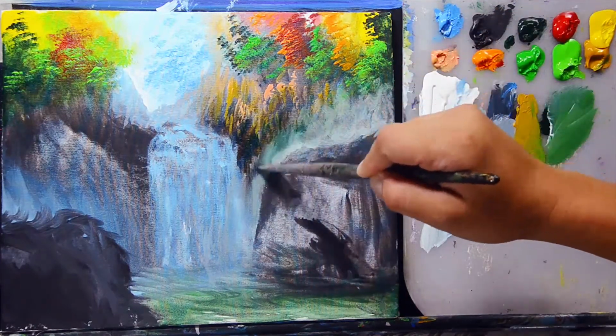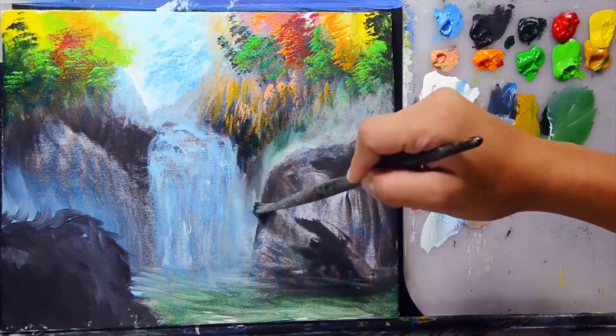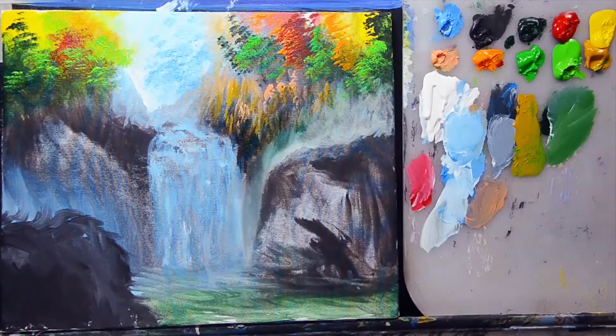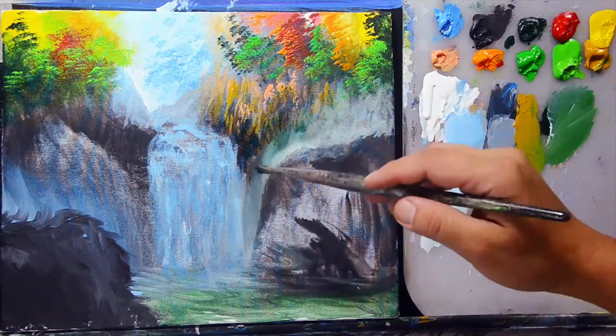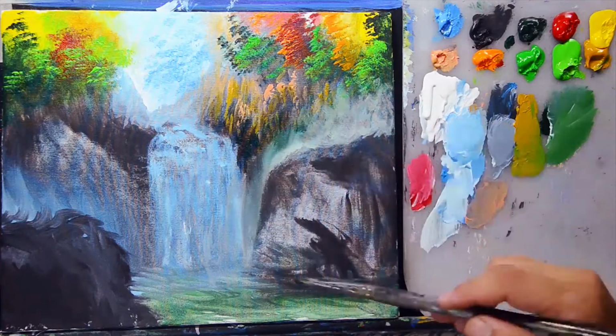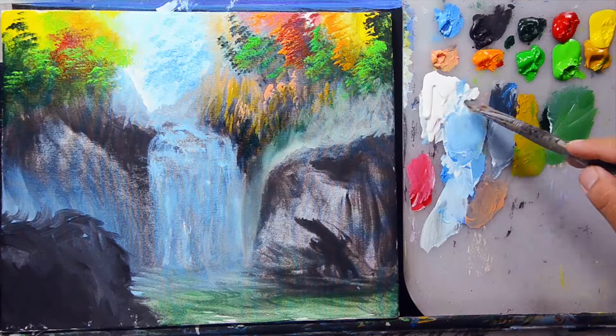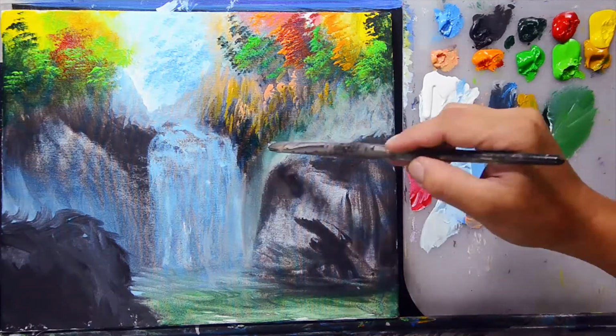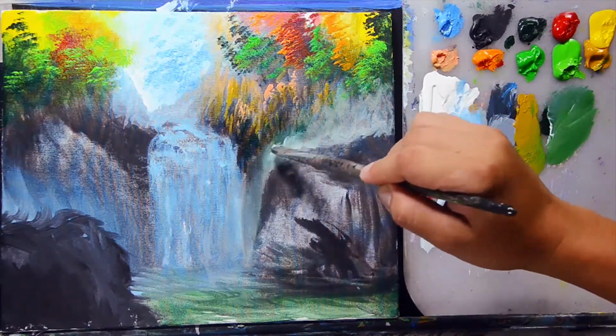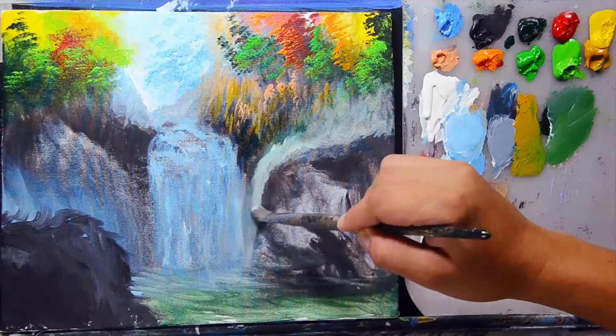That one there. Later I'm going to add more detail to this fogs effect because this cliff is not yet dry. When I blend this lighter color, it will blend also. So I'm going to wait for this one until it dries.